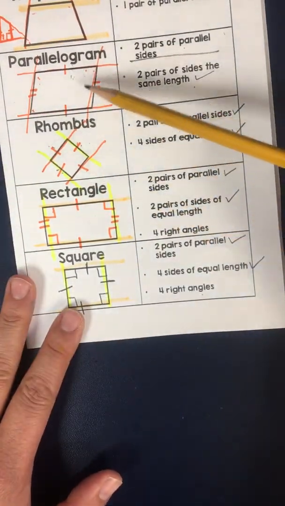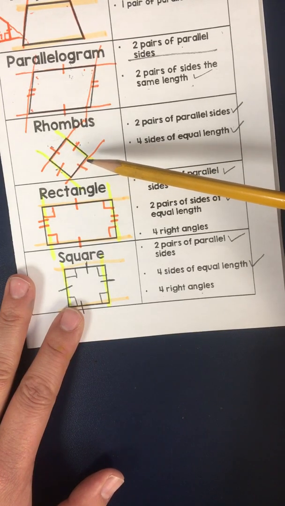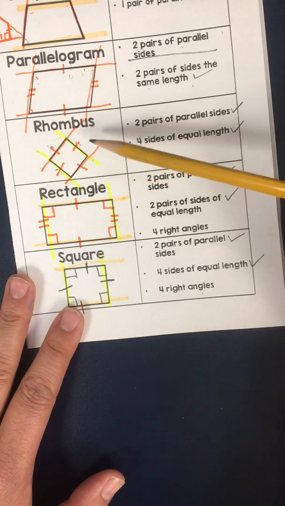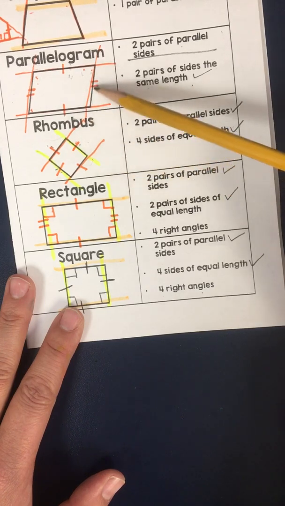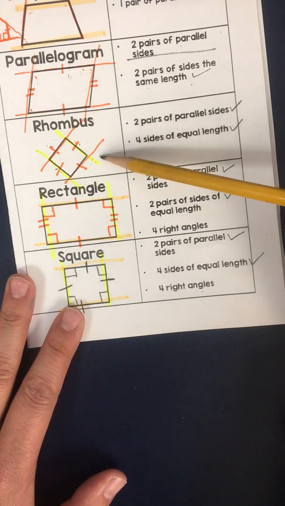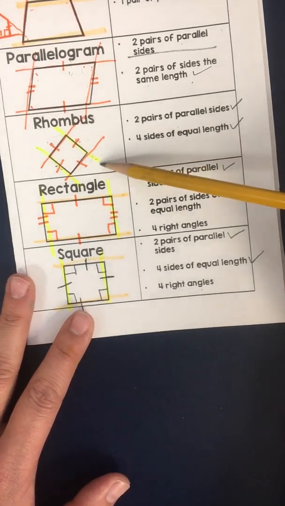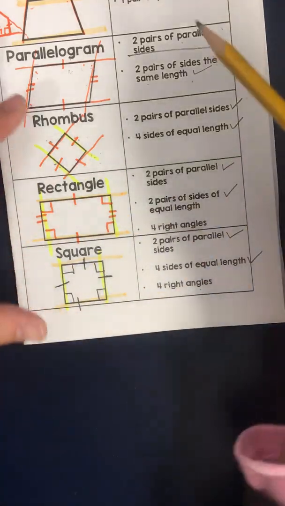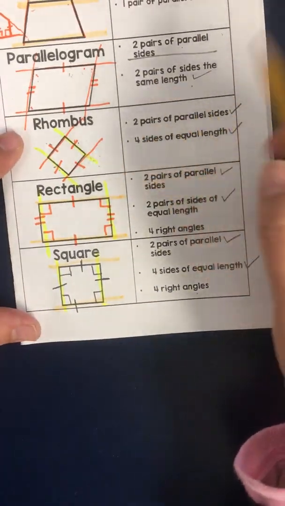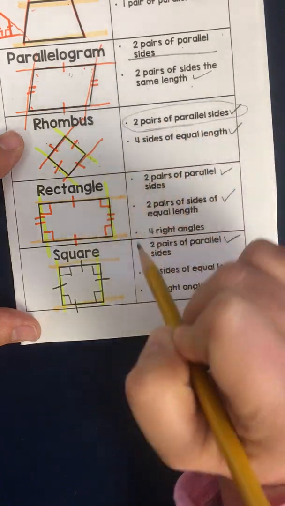Now, even though a rhombus is a parallelogram, we're going to go to the rhombus now. A rhombus has, let me just back up here, two pairs of parallel sides because it's a parallelogram.